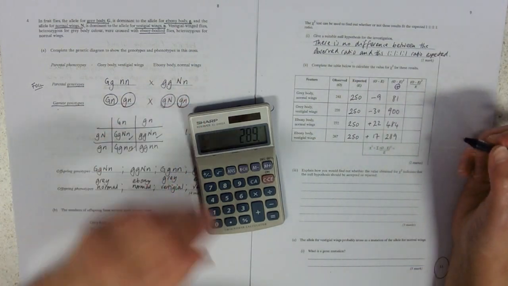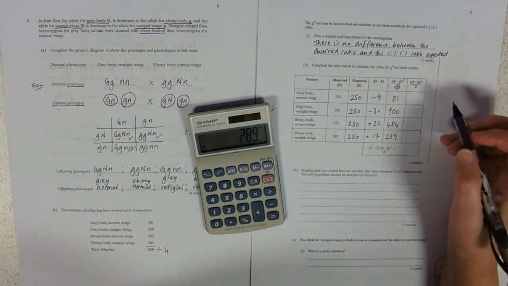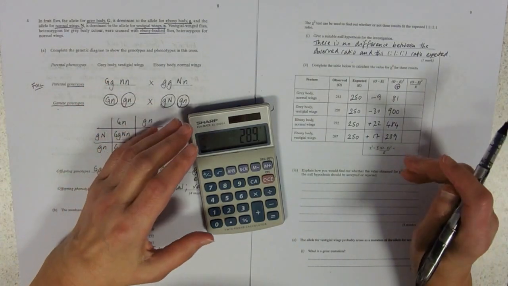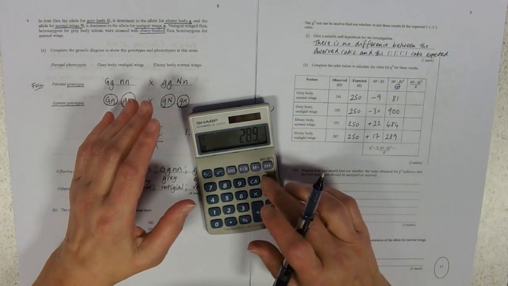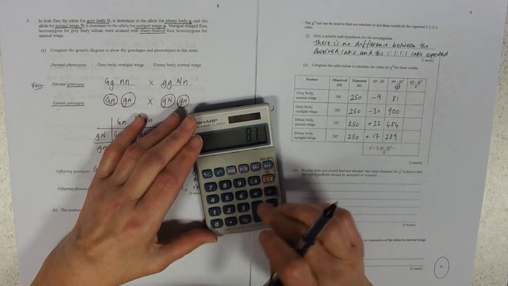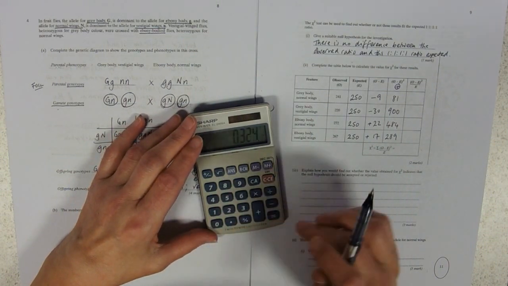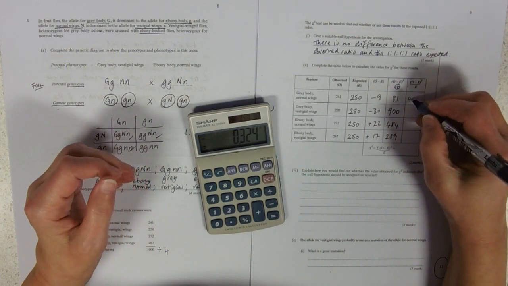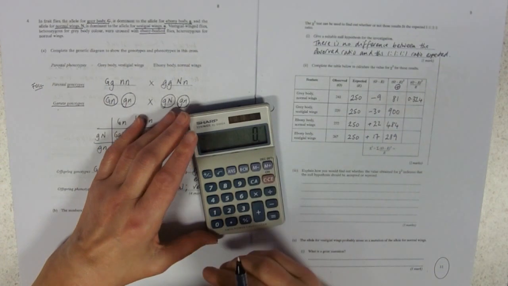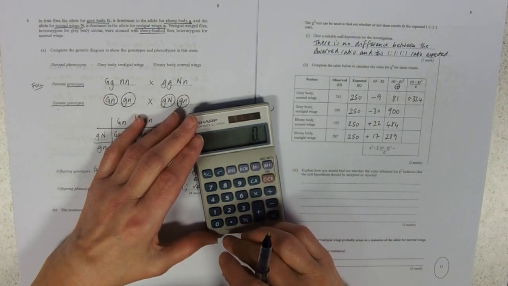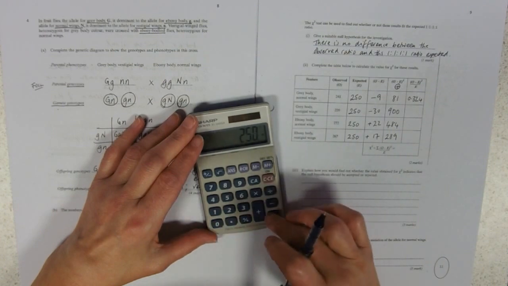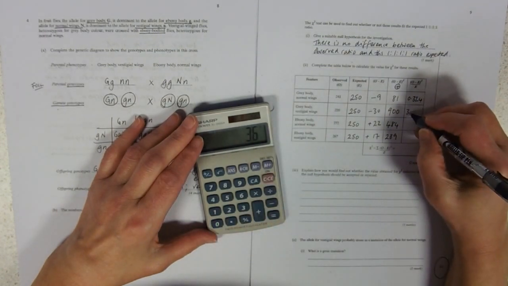Now normally, if I was in an exam, I'd do those 4 sums again, just because I don't want to make a mistake. We then need to divide by expected, so 81 divided by 250 is 0.324. Observed minus expected all squared, 900 divided by 250 is 3.6.